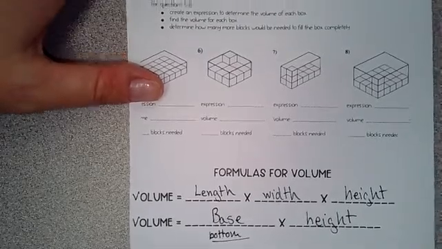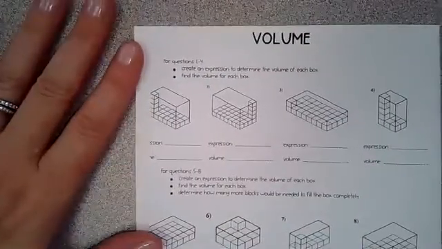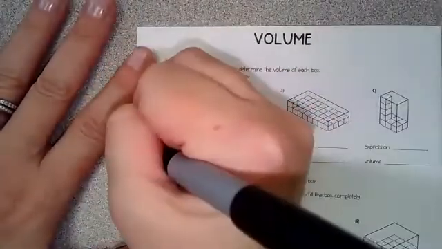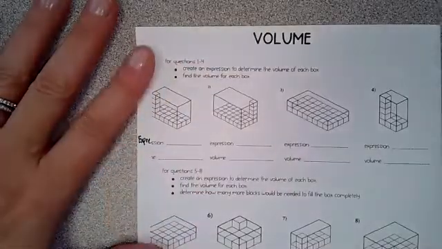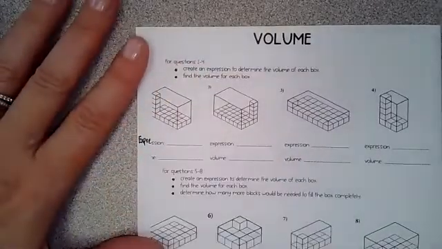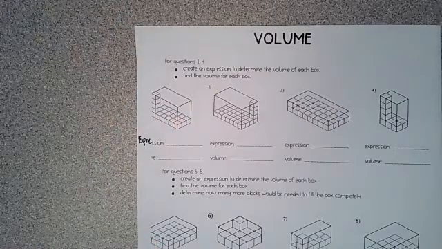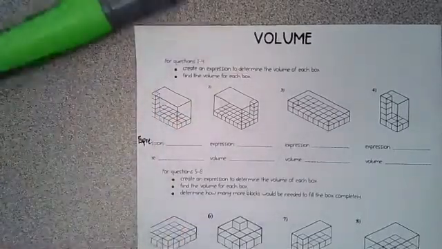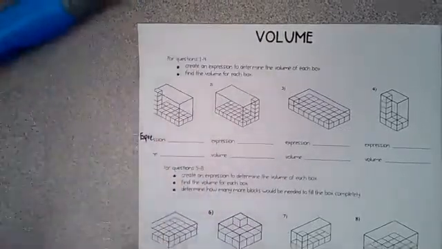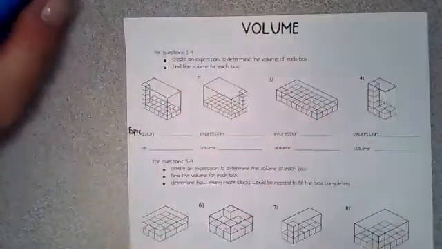Okay, so we're going to come up here, and as always, I'm going to tell you what this says. It got cut off, but you're going to write the expression for how to solve this. And I'm going to highlight the different sides in different colors so that you can see them clearly, okay?